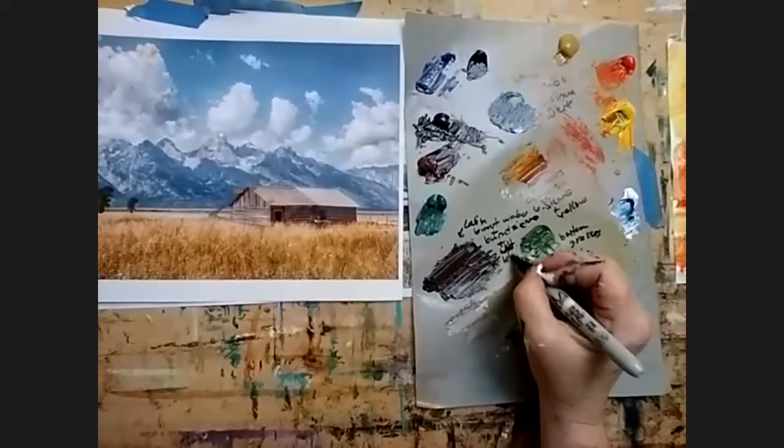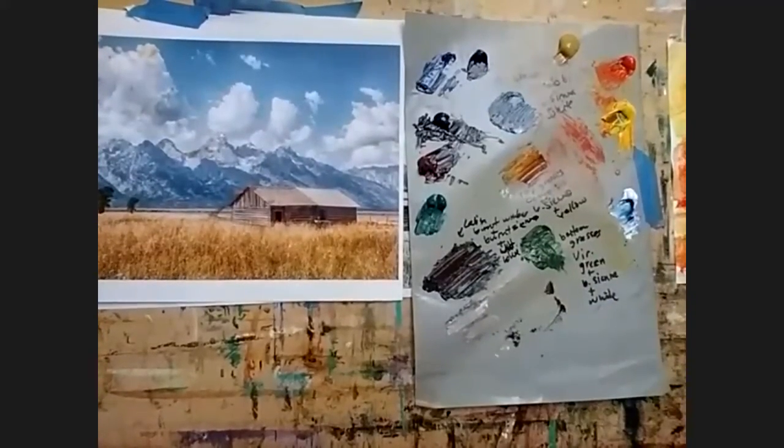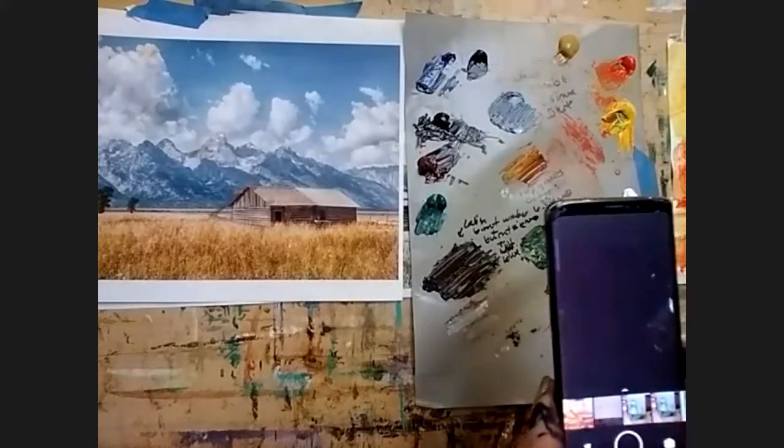Plus ultramarine blue. Okay, let me take a picture of these. So.